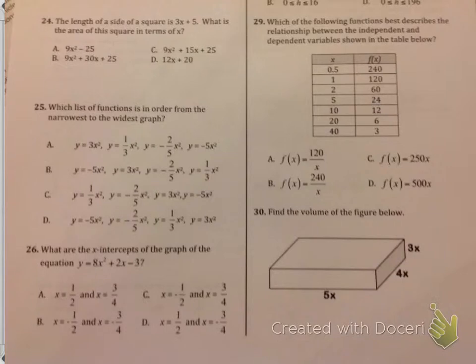Alright, which list of functions is in order from narrowest to widest? Okay, so that technically means largest number to smallest. Again, ignore the sign here. This is about the number in front of it, so you don't worry about the sign. So here, I got like 3, but then I got a negative 5. That negative 5 is going to be more narrow than the 3, even though it's facing down.